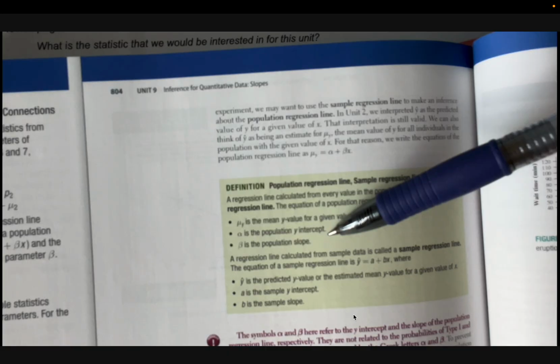Sorry, my pen got stuck. Something happened here. I'm lagging.